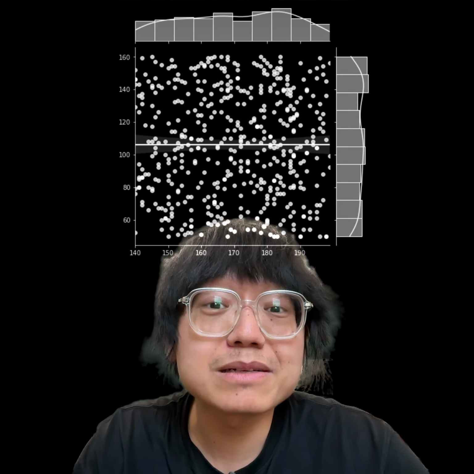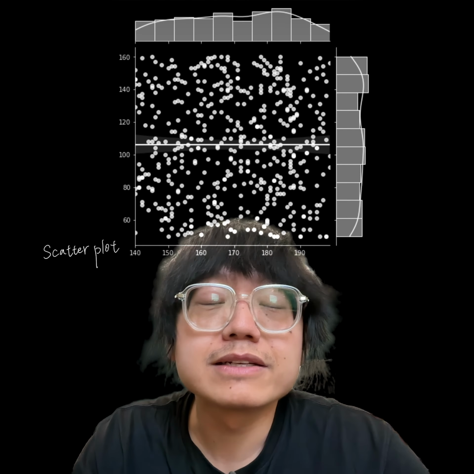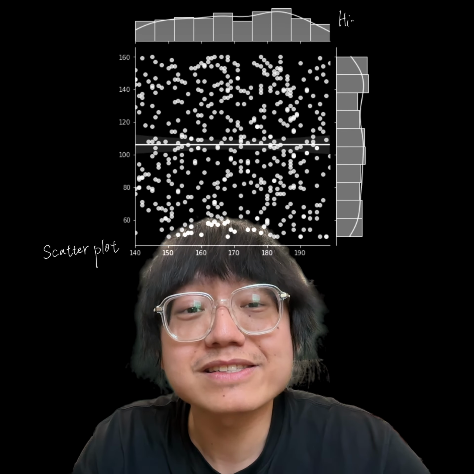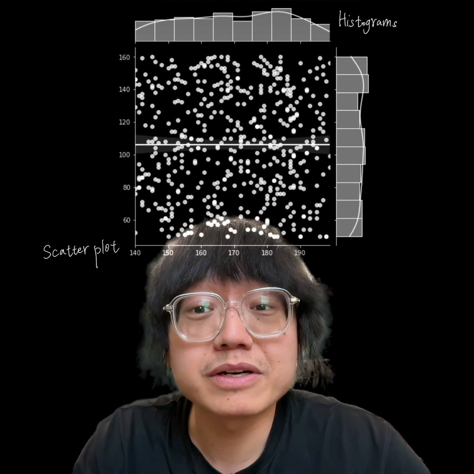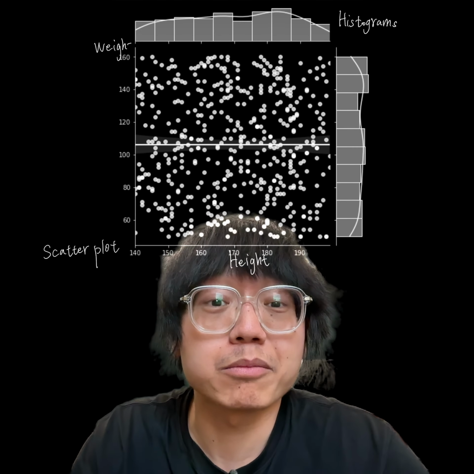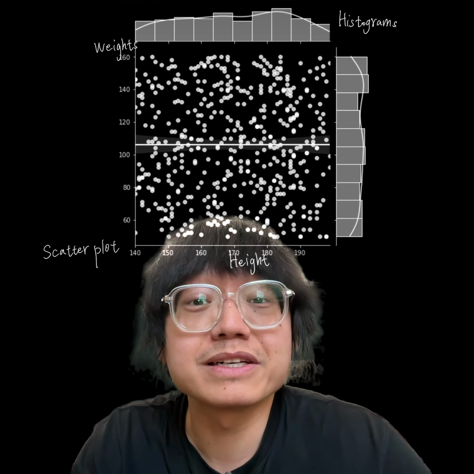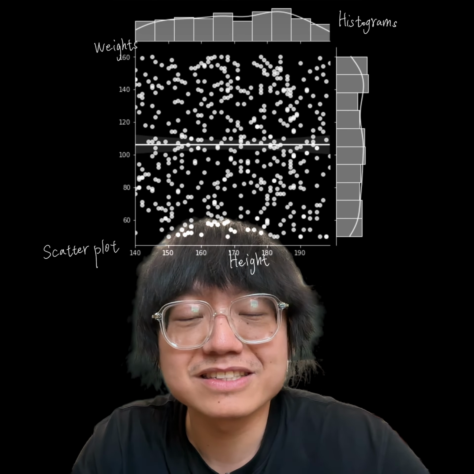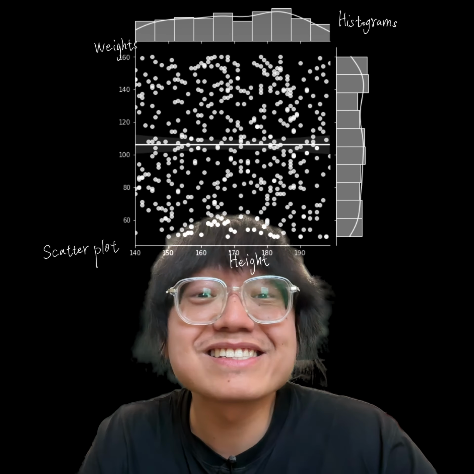Let's look at this scatter plot with histograms. The primary goal here is to help you understand the relationship between a person's height and weight, as we try to formulate a mathematical model that can help us predict weight based on height. Let's try to analyze this scatter plot.